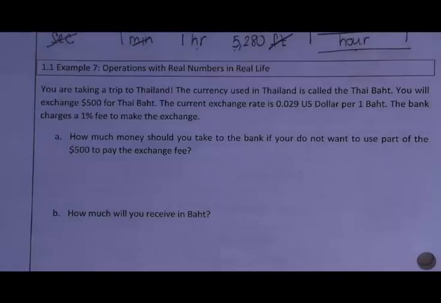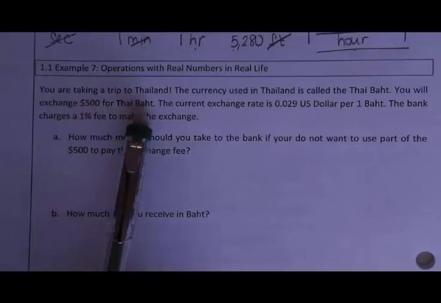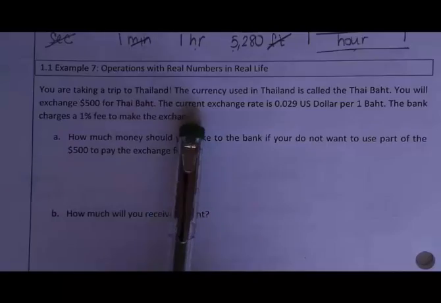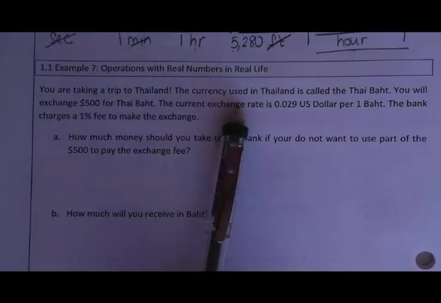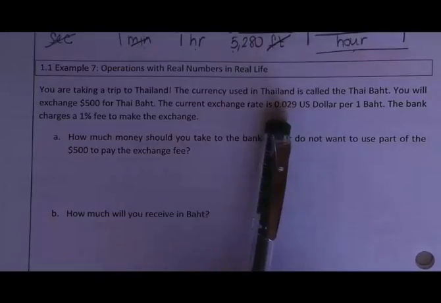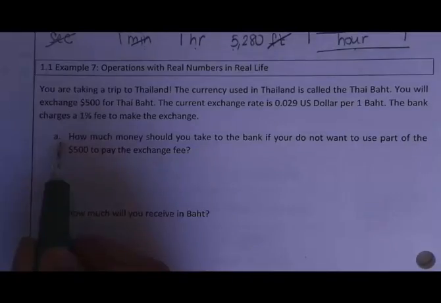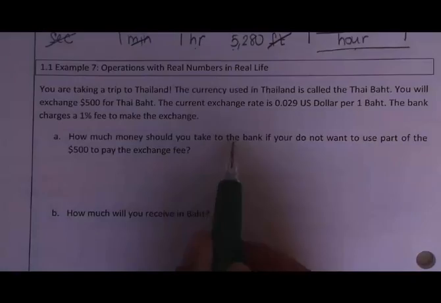So you have decided that you're going to exchange $500 for Thai baht. And our current exchange rate, which I looked up a few days ago, is basically about 3 cents per 1 baht, or 0.029 US dollars per 1 baht. Now, when you go to the bank to exchange money, they don't do anything for free. They're going to charge you, so you're going to have a 1% fee that you're going to need to pay on however much you're exchanging. So starting with A, how much money should you take to the bank if you don't want to use part of the $500 to pay the exchange fee?